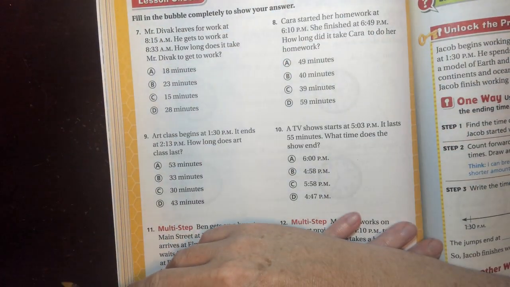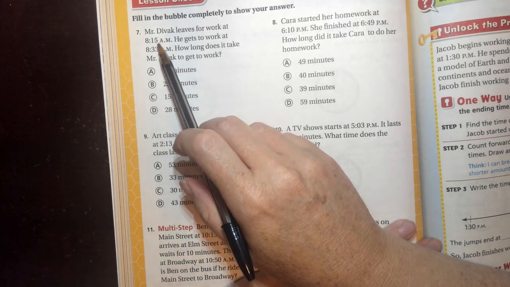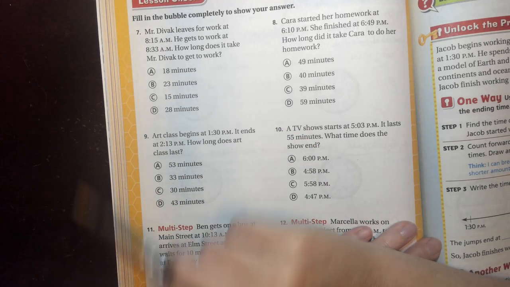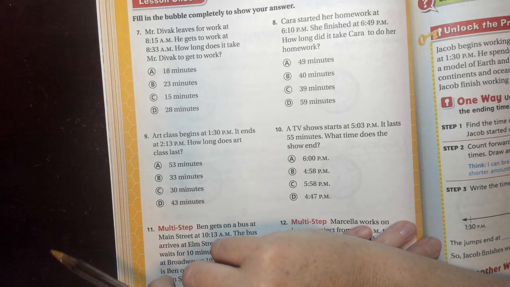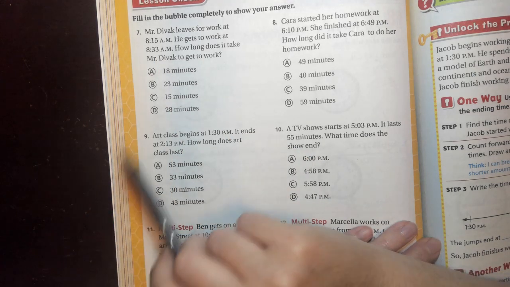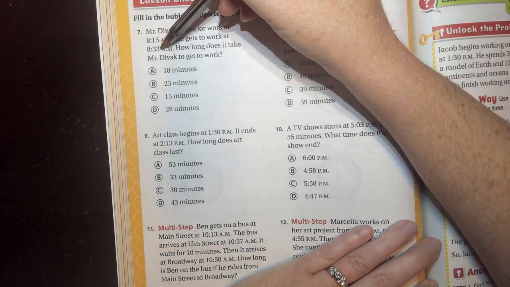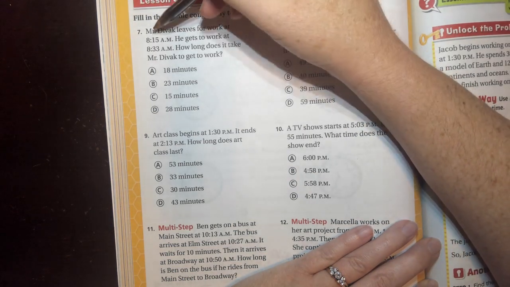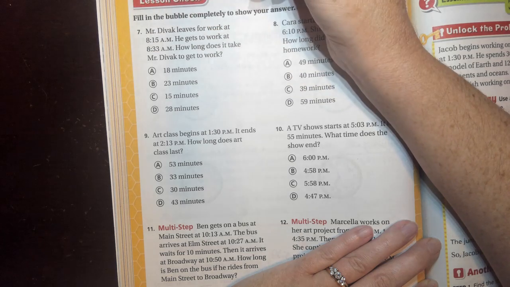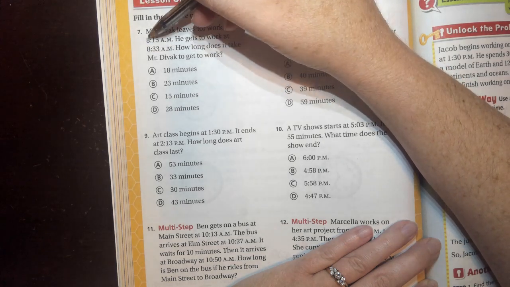Number 7, Mr. Divak leaves for work at 8:15 a.m. He gets to work at 8:33 a.m. How long does it take Mr. Divak to get to work? So you can just use subtraction. I think that would be your best strategy on that one, since they both have the same hour.